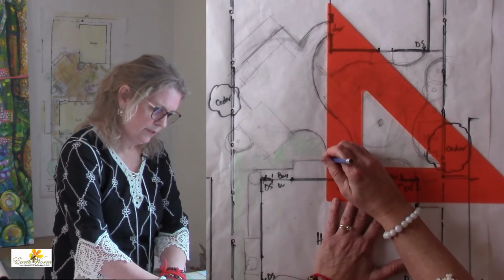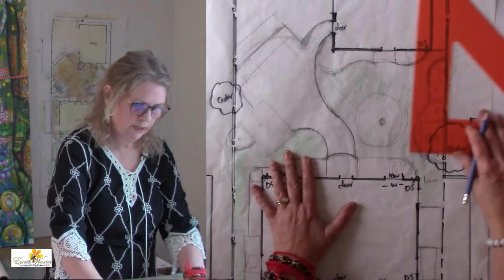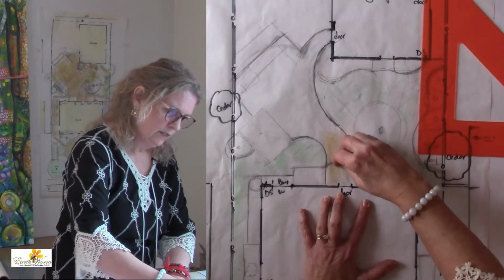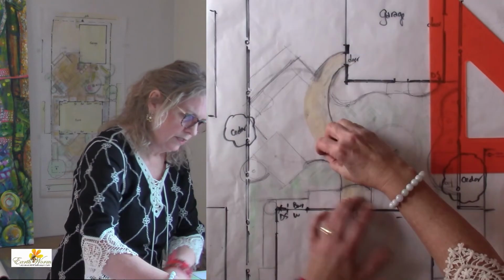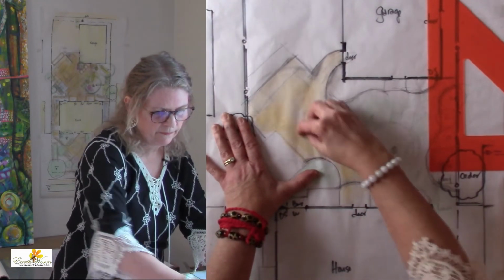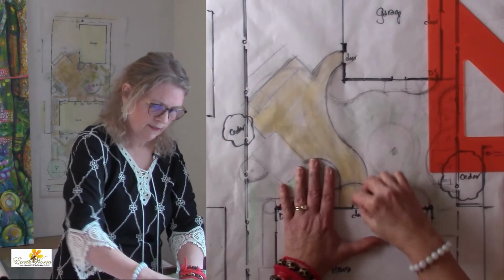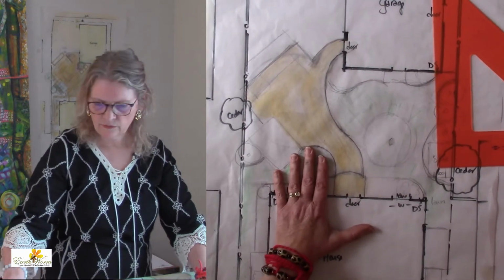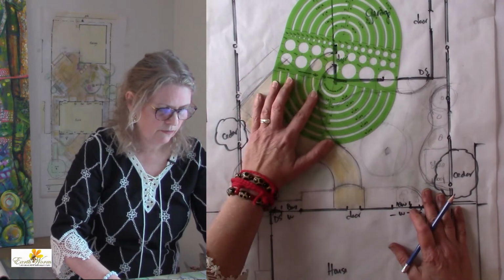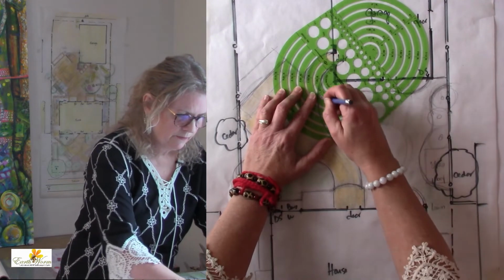Yeah, so we're going to do our planter here and do our patio color in. I'm a big fan of making it visually easier as you're designing things.